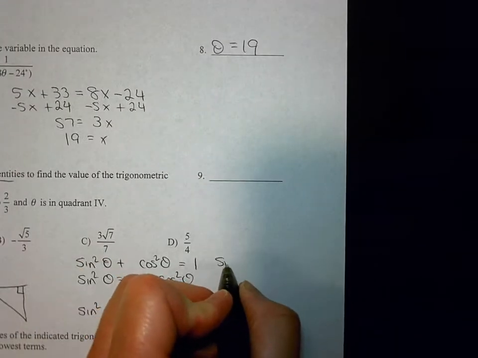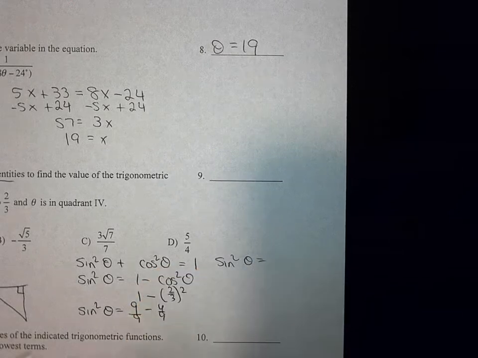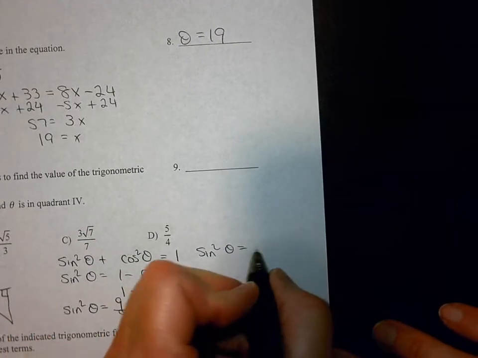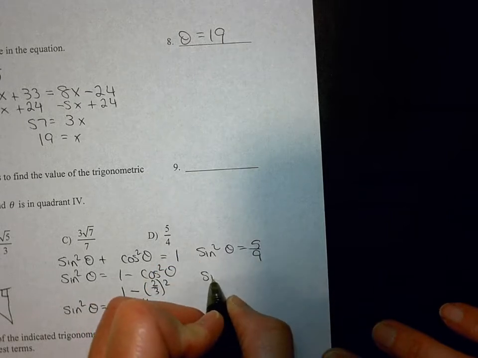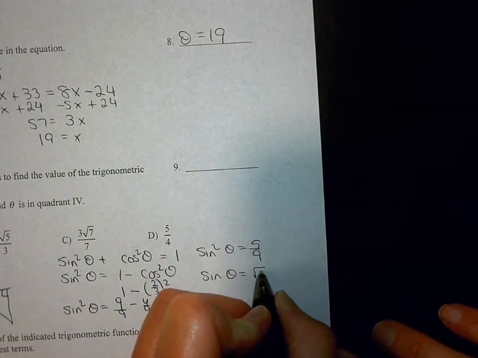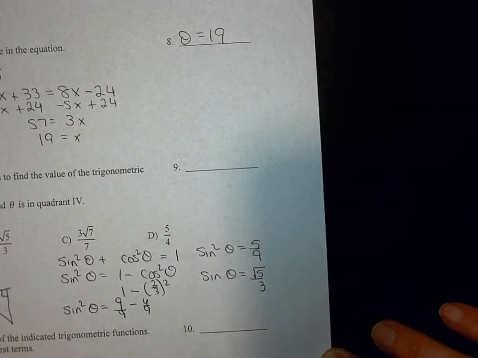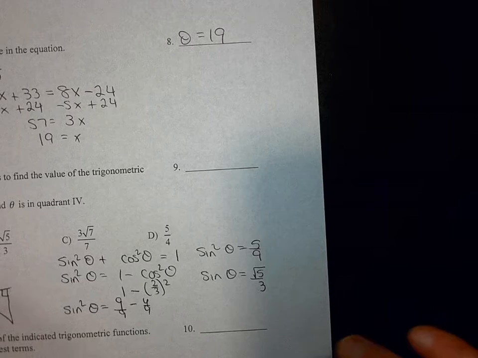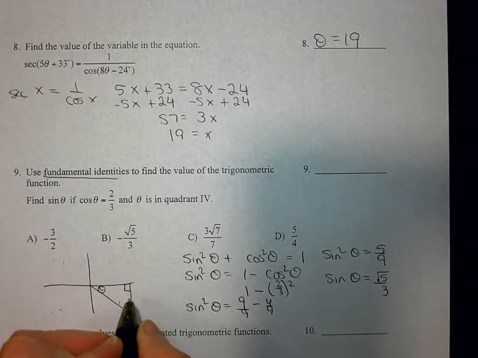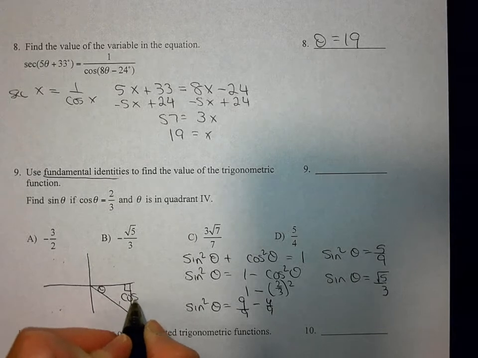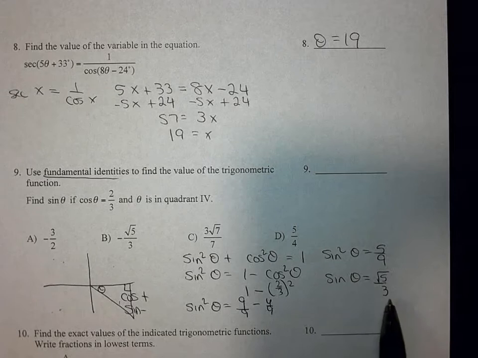So sine squared theta is going to be 9 minus 4, or 5 over 9. Take the square root of both sides. Sine is going to be square root of 5 over 3. And I'm in quadrant 4, so all students take calculus. So cosine has to be positive, but that means sine has to be negative. So our answer is going to be B.